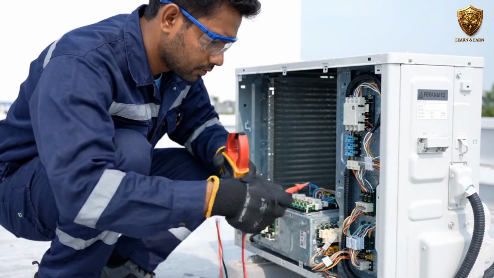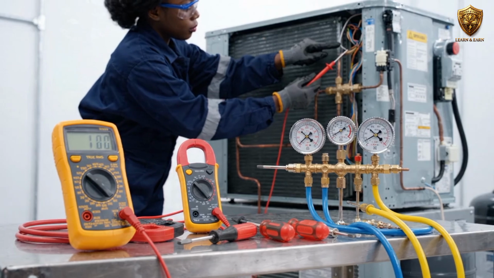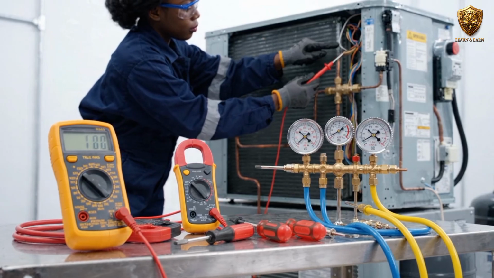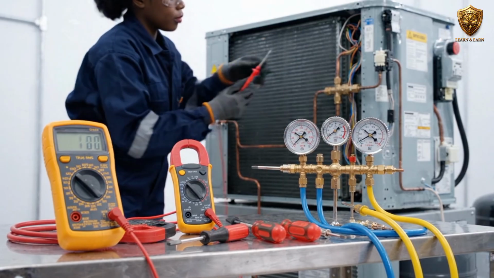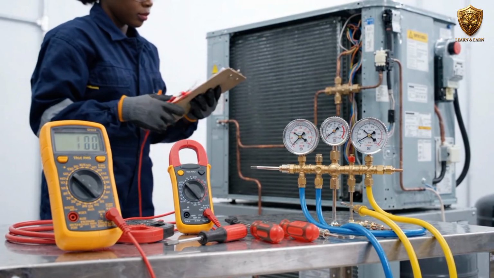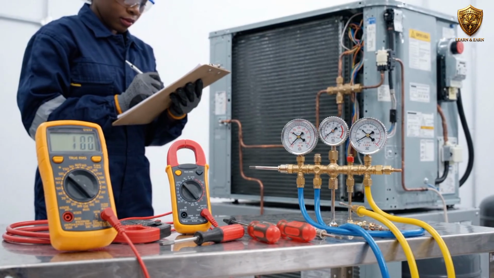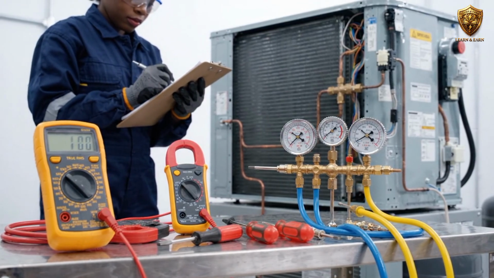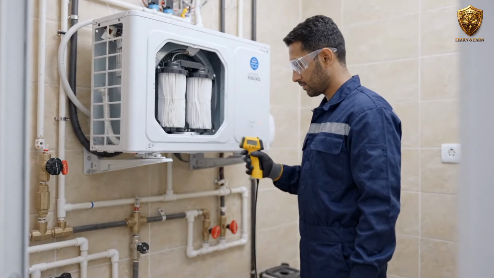One more important point is that different AC systems use different components and controls. A fixed-speed split system, an inverter system, and a package unit may not use exactly the same control method. So the technician must understand the actual system in front of him instead of forcing one diagnosis onto every machine. Once that mindset is clear, troubleshooting becomes much faster and much more reliable.